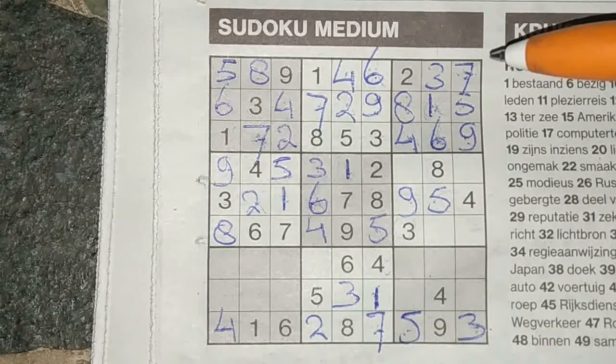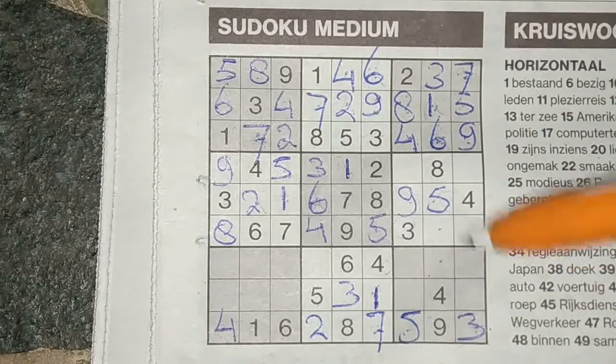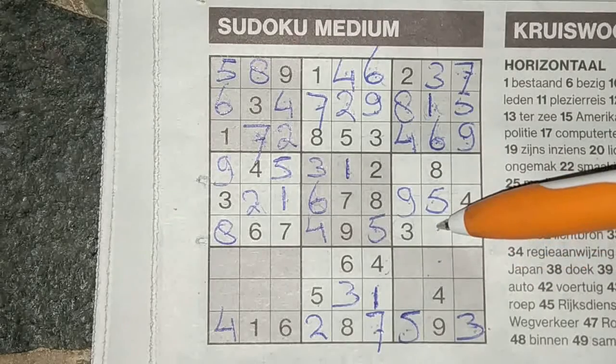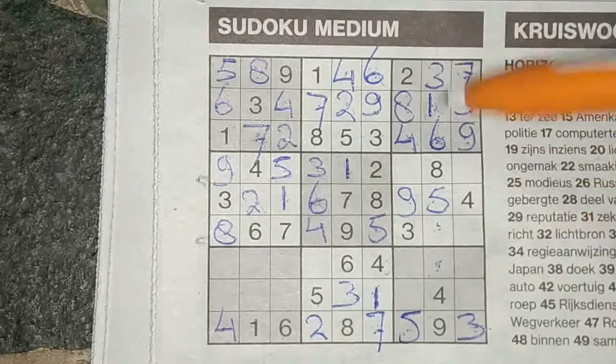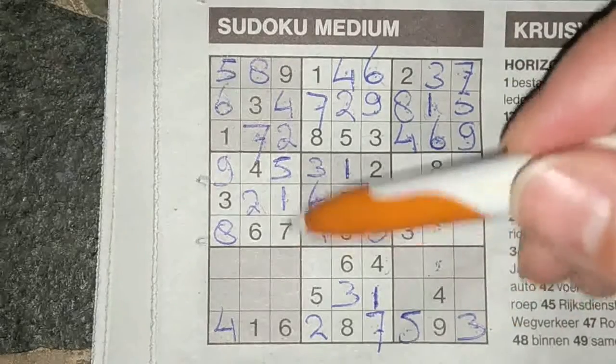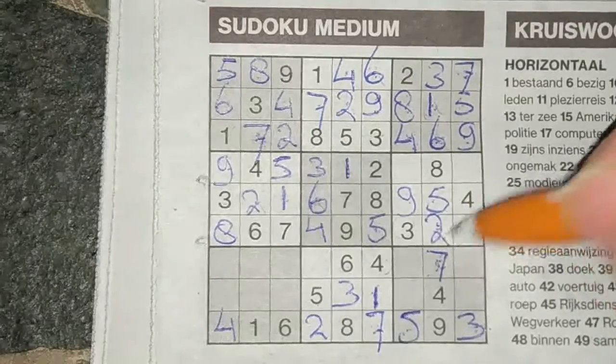Then 2 missing numbers in this column. The numbers 2 and 7. 2 and 7 in this column. I see here a 7. So no 7 there. 7 should be here. And the 2 goes there.